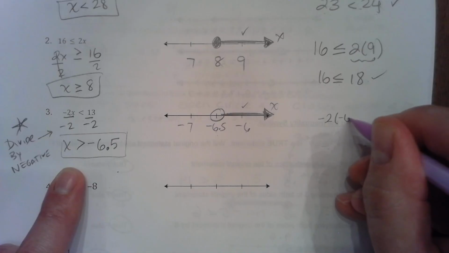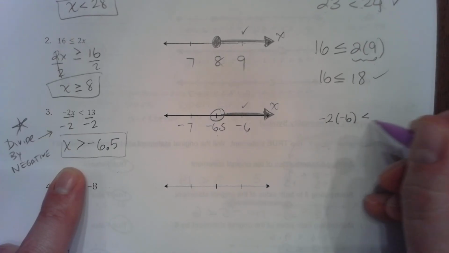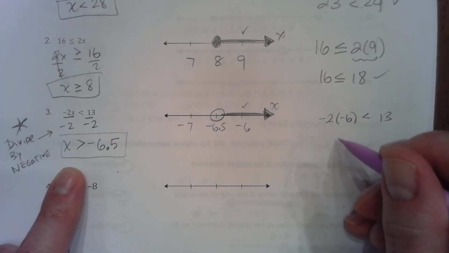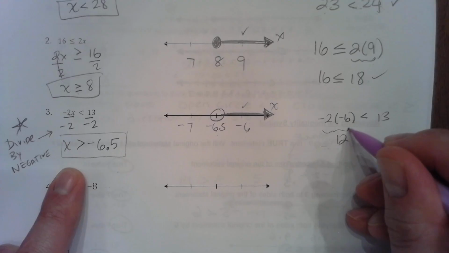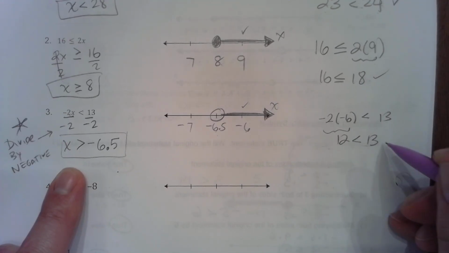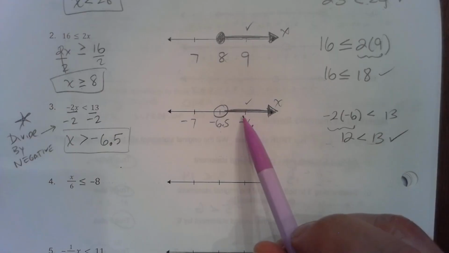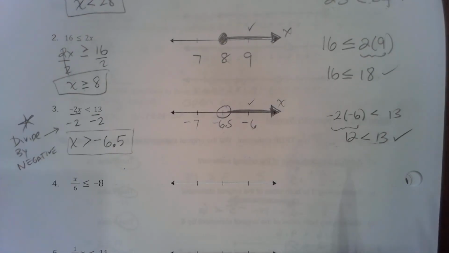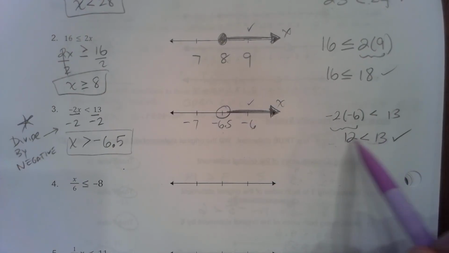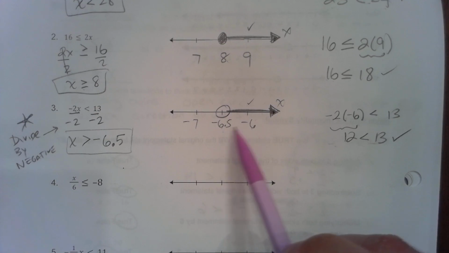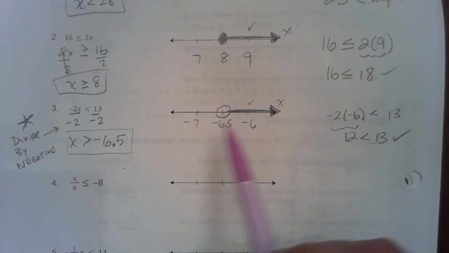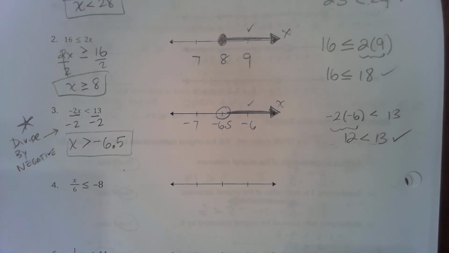Negative 2 times negative 6, is that less than 13? Is 12, positive 12, less than 13? Yes, that's true. And that means we shaded the correct direction. It's the distance we expected it to be because we went half of a unit away from the boundary point. That got doubled when we multiplied by a 2.